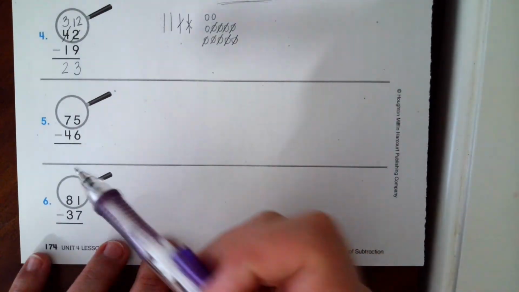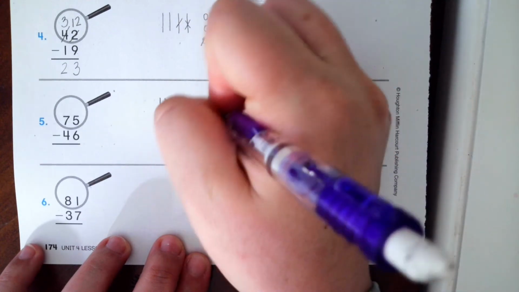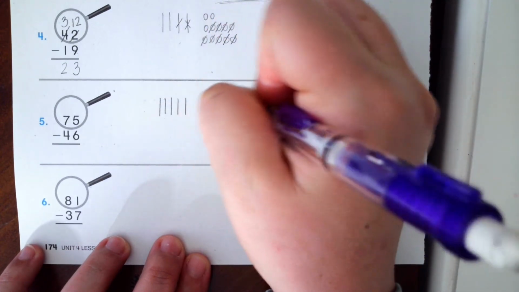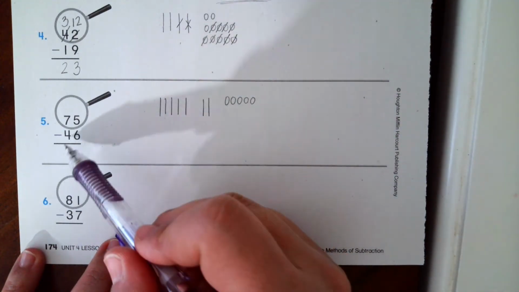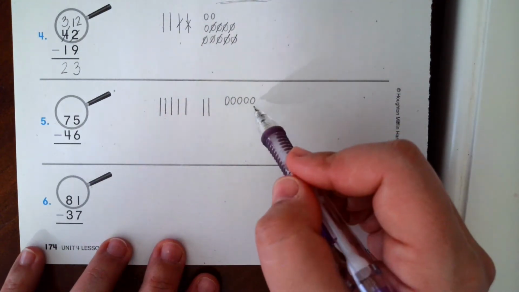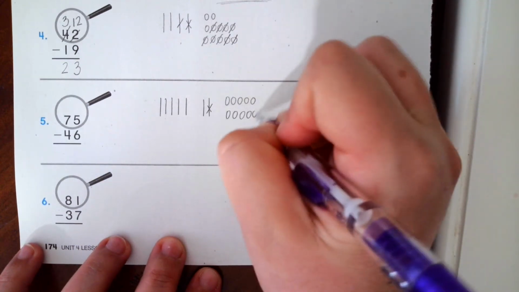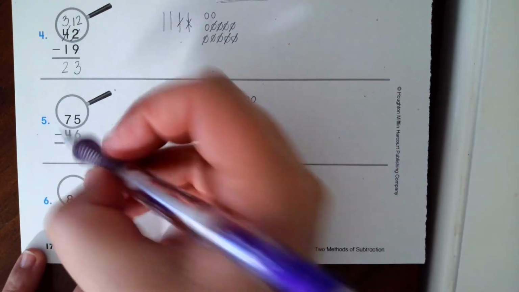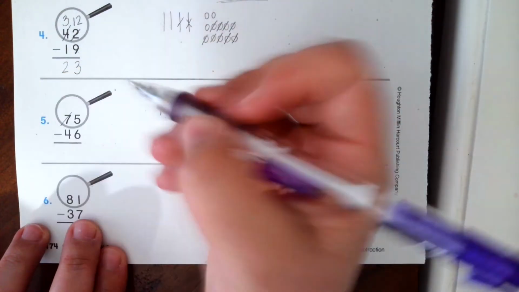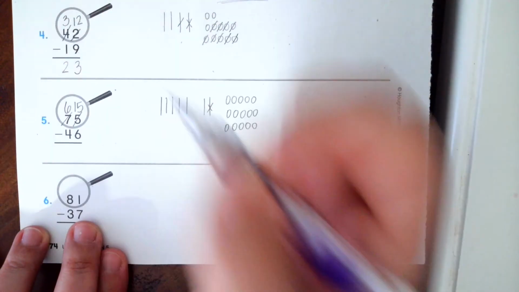So the next problem says 75 minus 46. So we're going to draw 75. And I'm going to try and subtract 46. I only have 5, so I can't subtract 46. So I'm going to draw 10 ones and take away one of my 10s. So let's do that in our equation. So I'm going to go next door, cross off the 7, change it to a 6, and bring back 10.